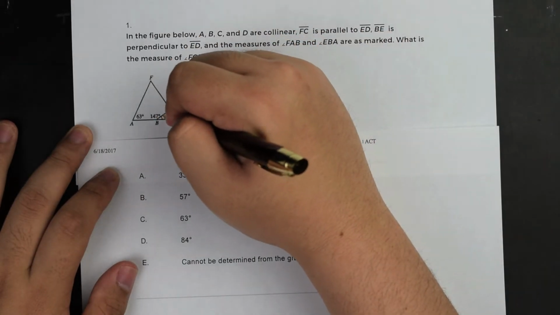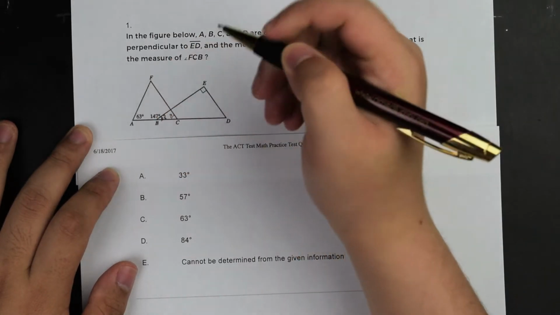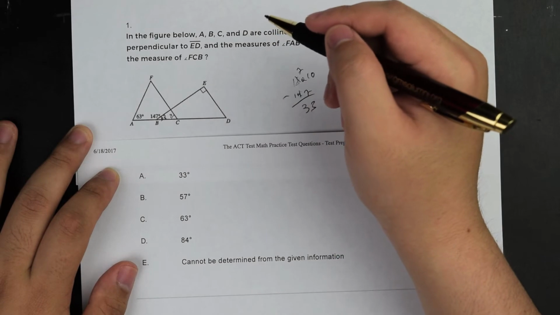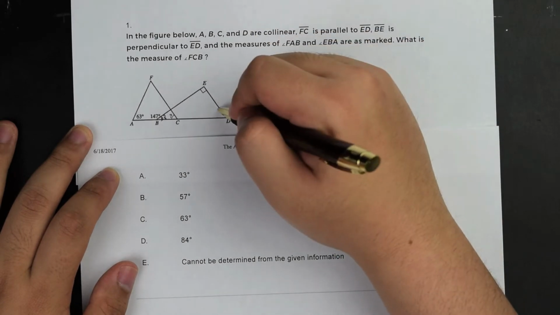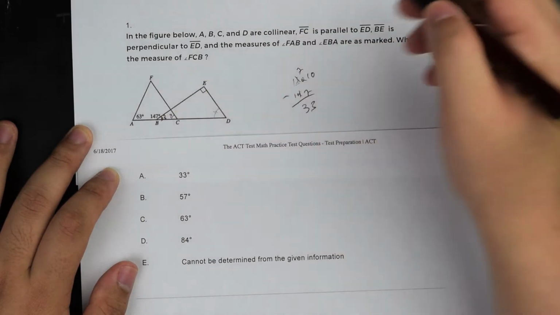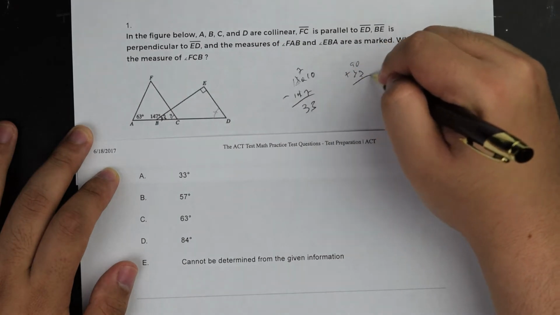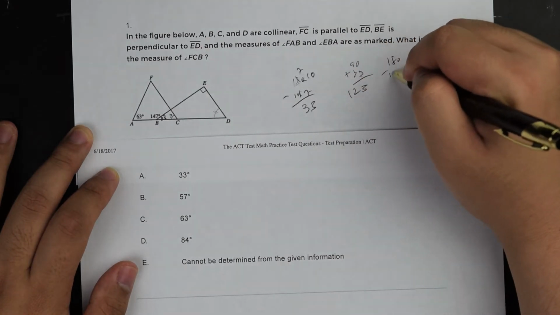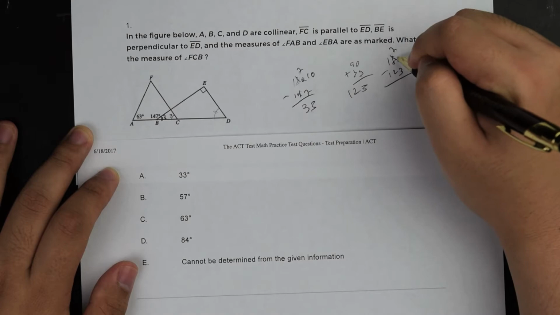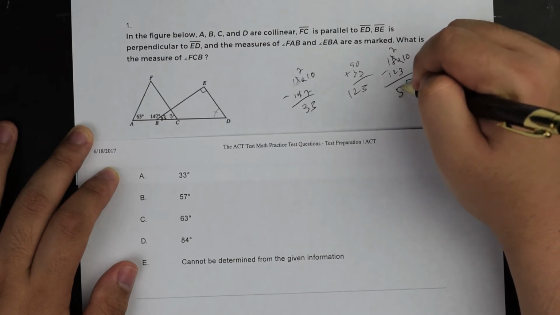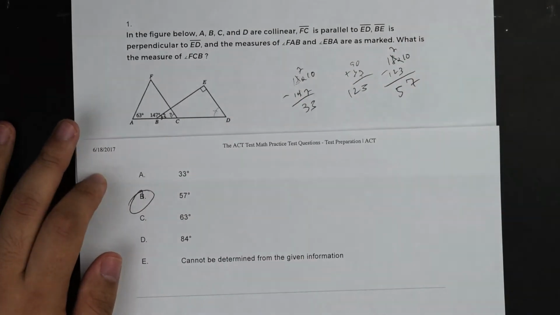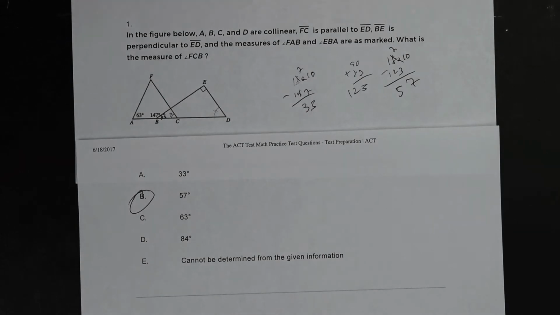This would be 33, 33 right here. Okay, so for number 1, my final answer is going to be B, and now I'm going to go ahead and explain to you how I was able to get to this answer.